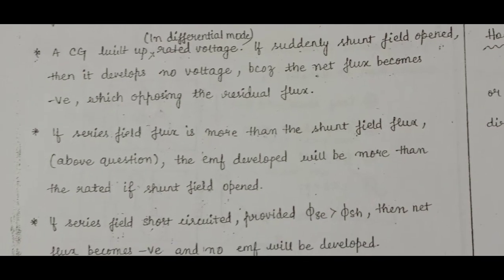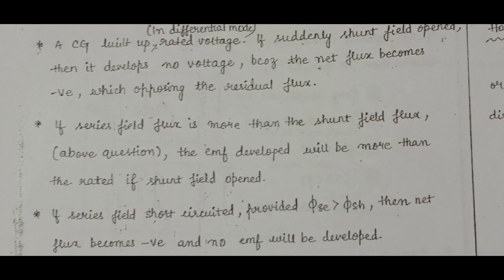So the negative flux opposes the residual flux. Because of this problem, the machine will lose the residual flux. The generator will lose the residual magnetism. So in a differential compound generator, the shunt field should not be short circuited.